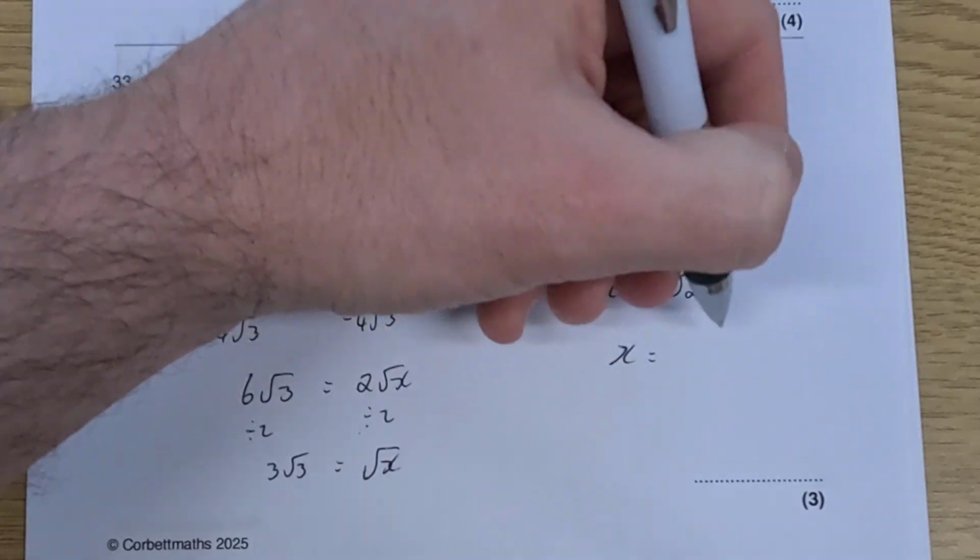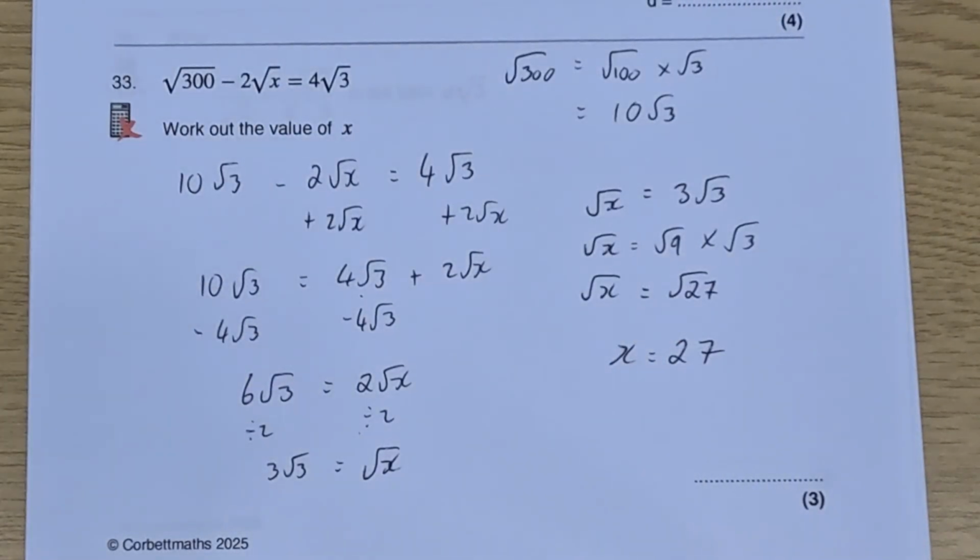So x has to be equal to 27. And that's it. So x is 27.